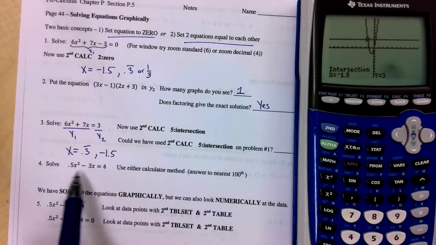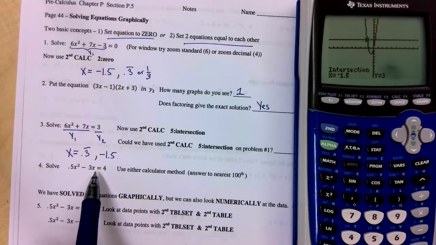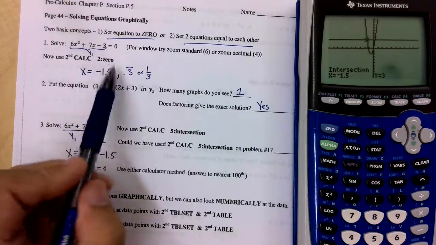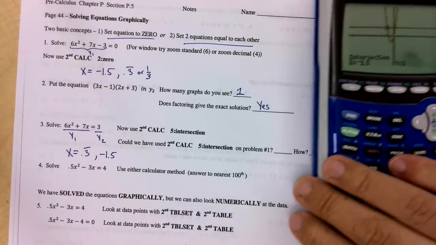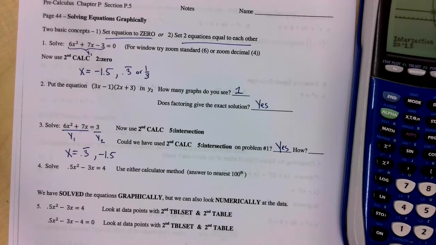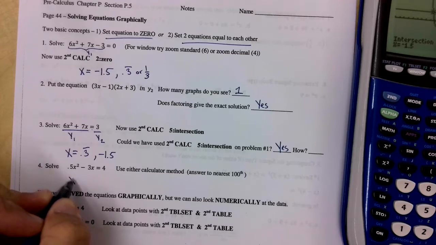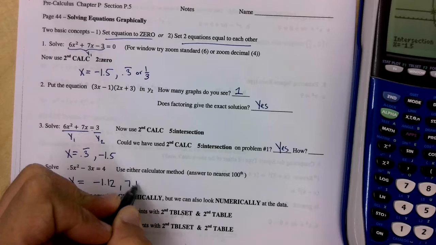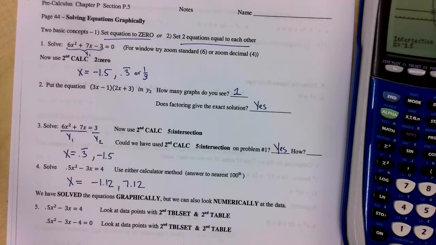So now this one is a try it on your own. Whether you do the y1 equals y2 or you choose to bump the 4 over and do the zeros, I want you to try that one on your own and see if you get the answers. So pause the video. All right. You should have gotten negative 1.12 and 7.12 if you did that correctly. So make sure you're able to get that. If you have questions about it, make sure to come see me.